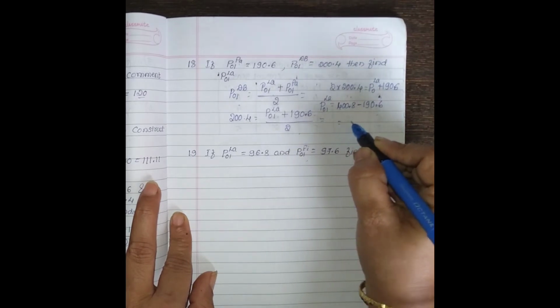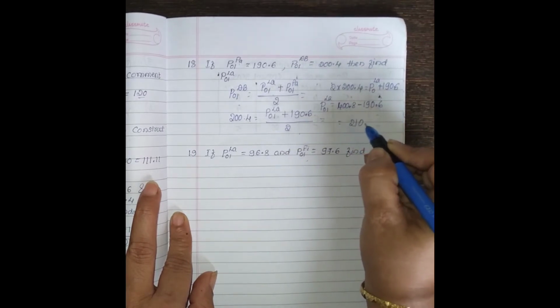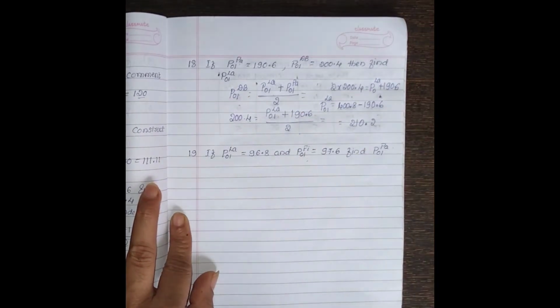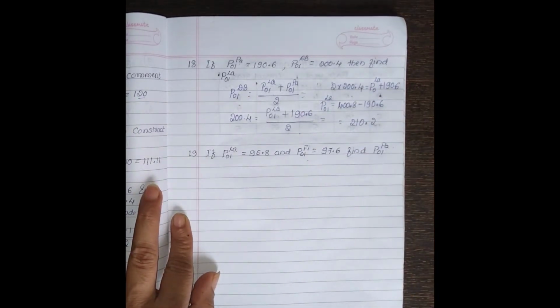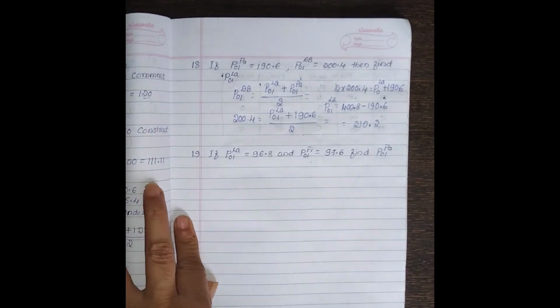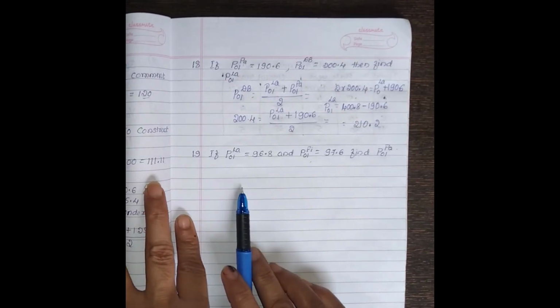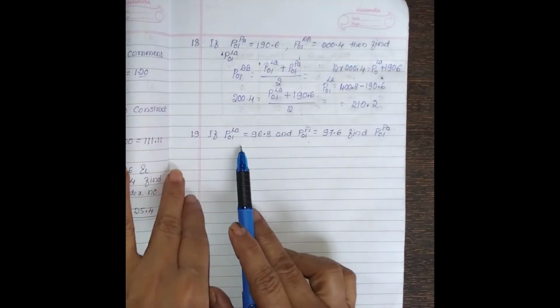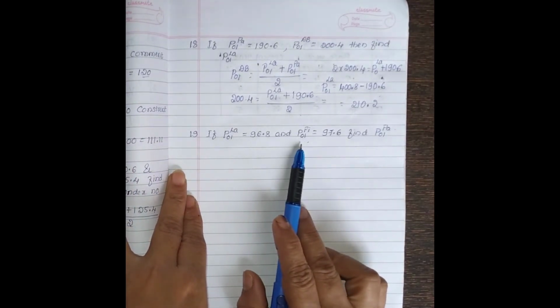What is the answer? Answer is 210.2. 210.2 is the answer. Okay, this is the 18th question. Then if you have to calculate the 19th question, the 19th question is where last year's P and Fisher's is given.